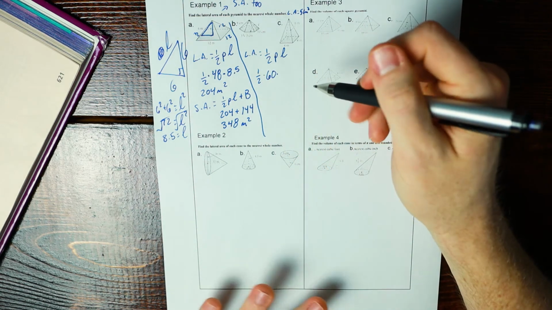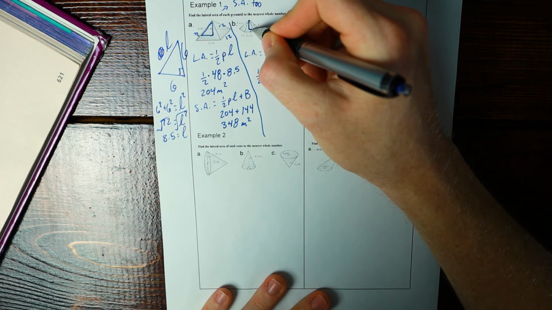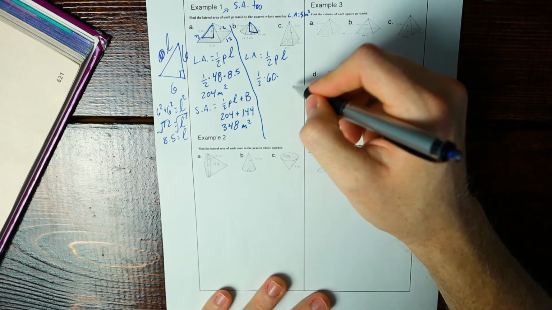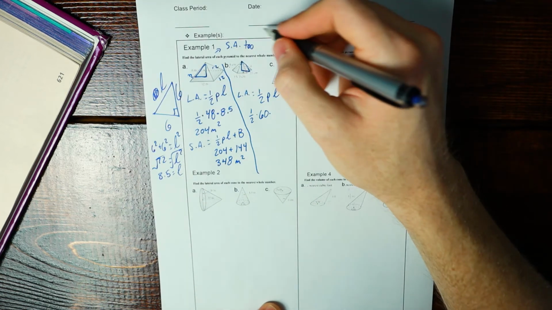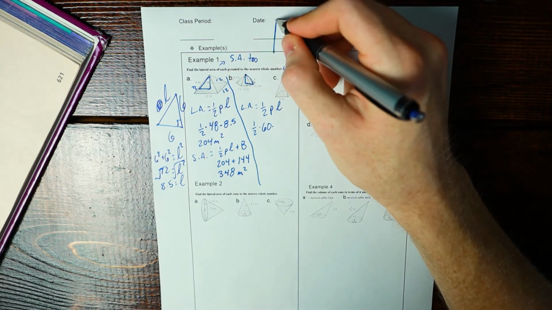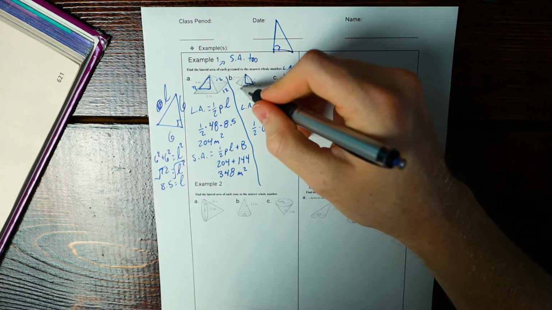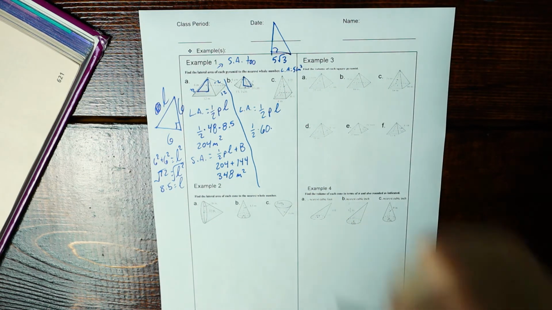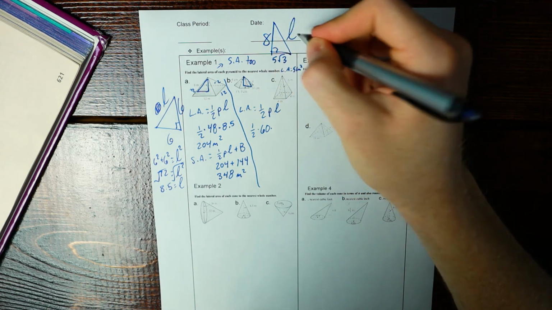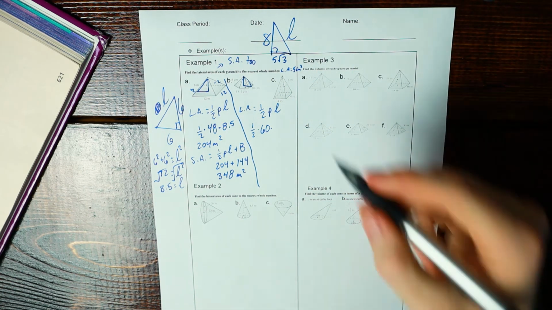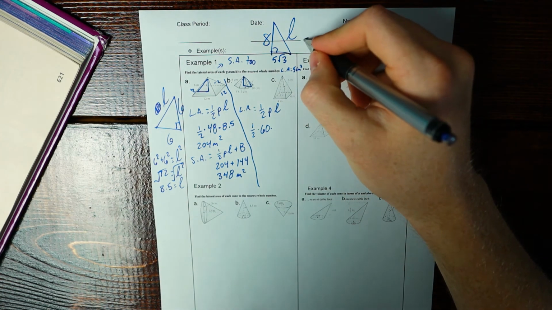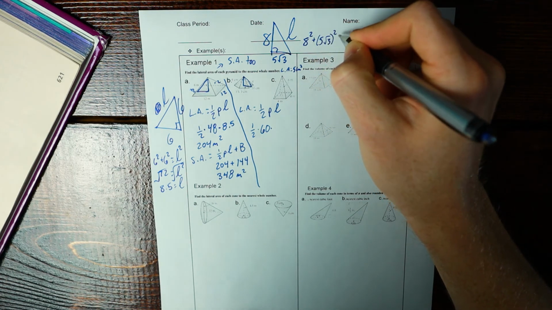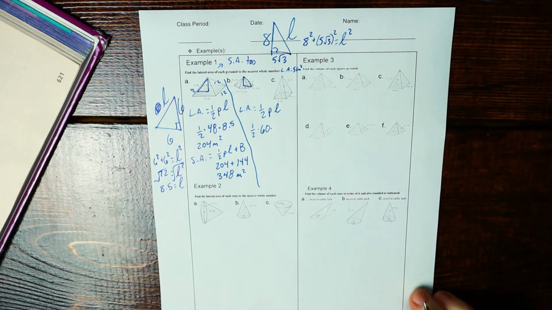And then the slant height, we again don't know it. All we have is this right triangle here, and on your right triangle, we have a base of 5 root 3 and an altitude or height of 8. We need to find the slant height L. So again, we'll have to do Pythagorean theorem. 8 squared plus parentheses 5 root 3 squared is equal to L squared.